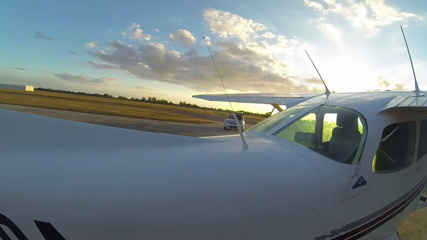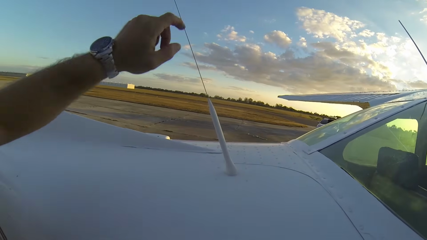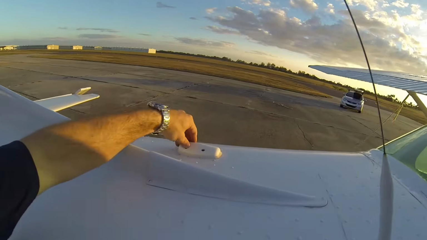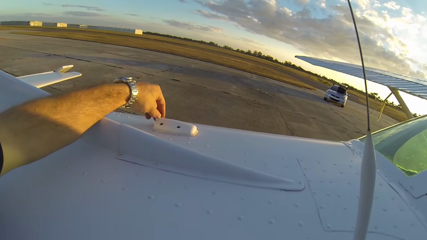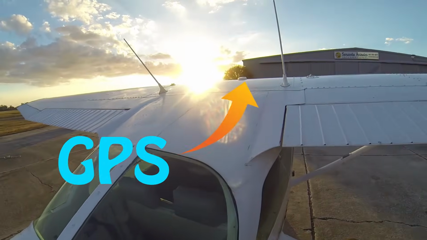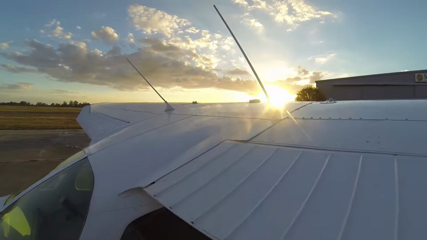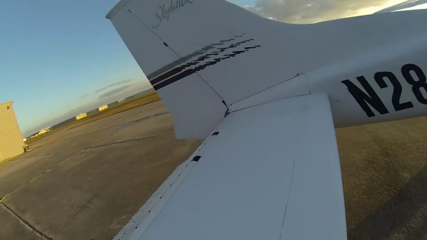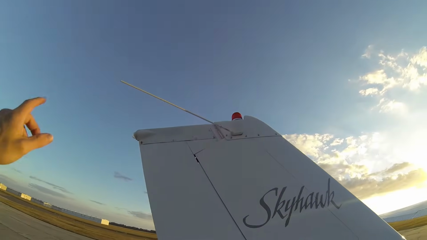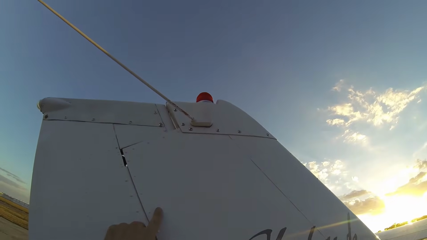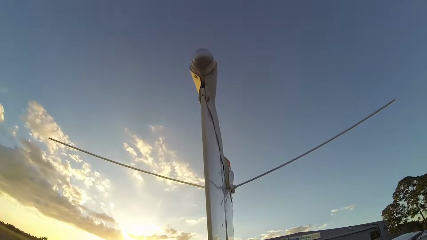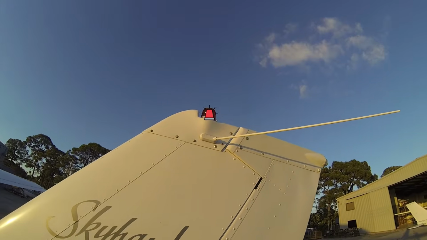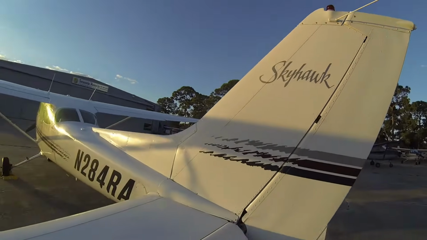At the top we have an ELT antenna. That's a locator antenna, so in case you crash the airplane, your ELT will go through that. We have this little GPS antenna. GPS antennas are always dome shaped. We have another GPS antenna on the top there. We have two Comm antennas. Those are the two pointing back. We have our VOR antenna, our V-shaped antenna, our rotating beacon up top, and our white nav light on the tail there. Our other VOR antenna and beacon on top there.